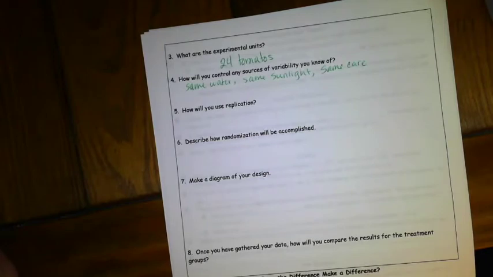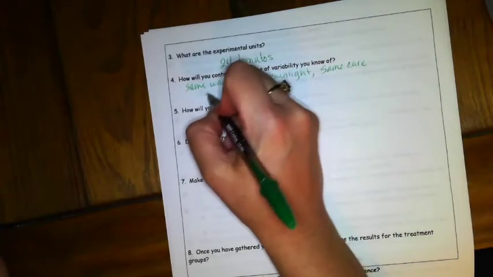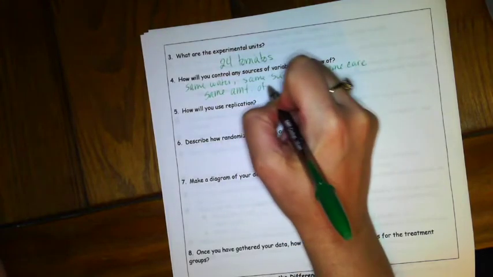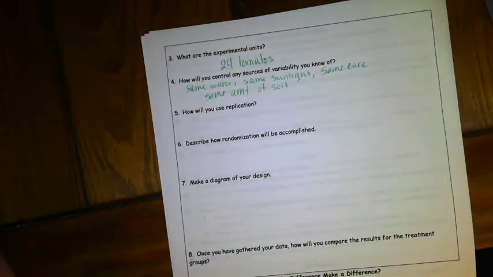Same care, same sunlight, same water, same amount of soil. I'm just thinking here of what else could potentially affect this. So anything you can think of that could potentially affect these tomatoes' juiciness and tastiness, you definitely want to control that.